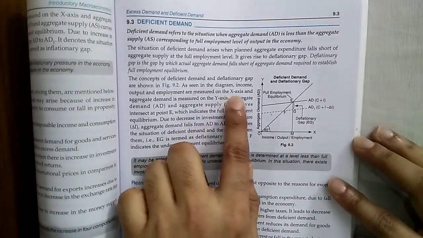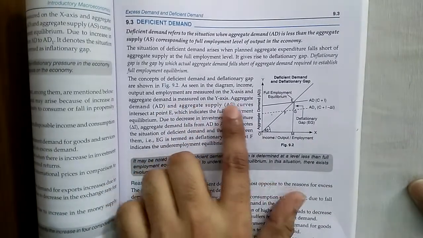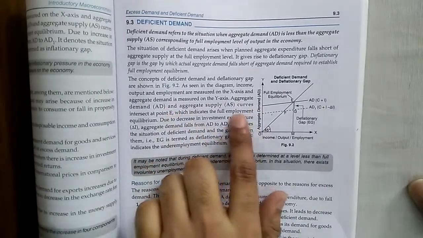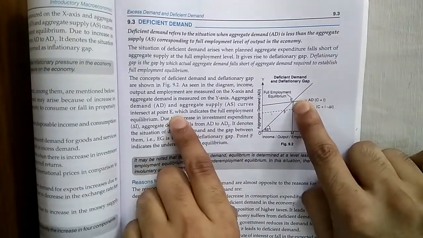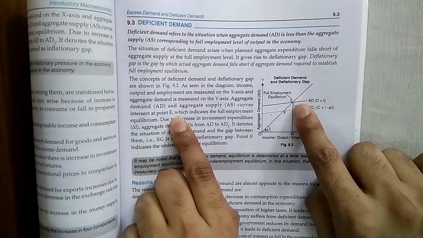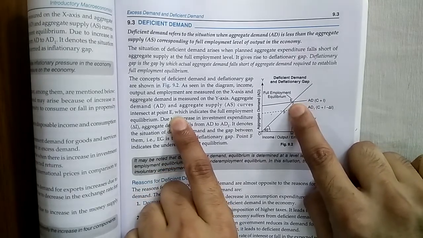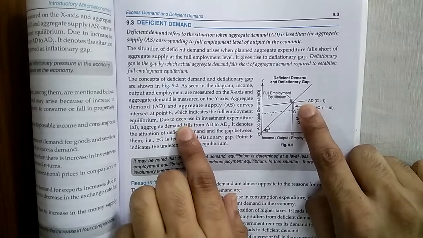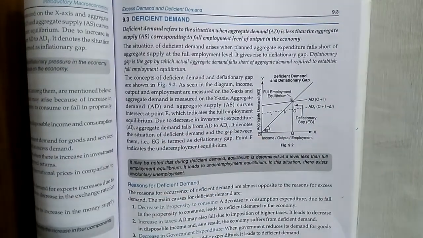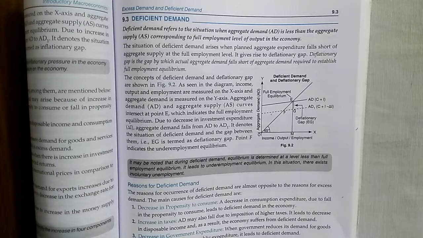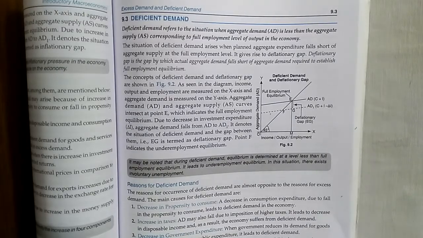Now as seen in the diagram, income output is on the x-axis and aggregate demand on the y-axis. Aggregate demand and aggregate supply curves intersect at point E. This is what is required at full employment equilibrium. But we are not here at point E, we are beyond, we are in deficit, due to a decrease in investment. Now people withdraw their investment. When they withdraw their investment, they will definitely throw people out of employment.